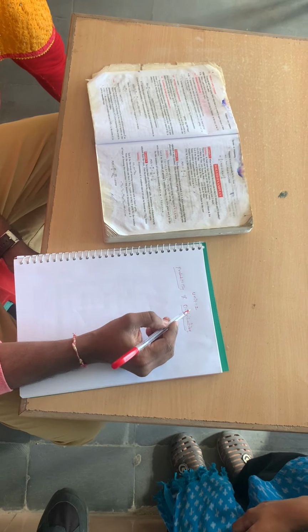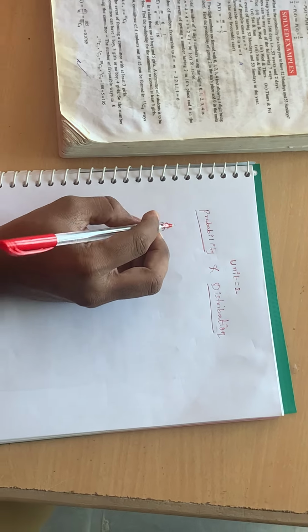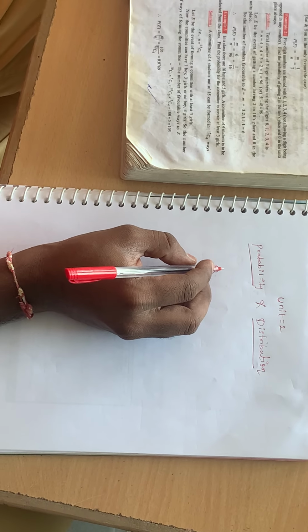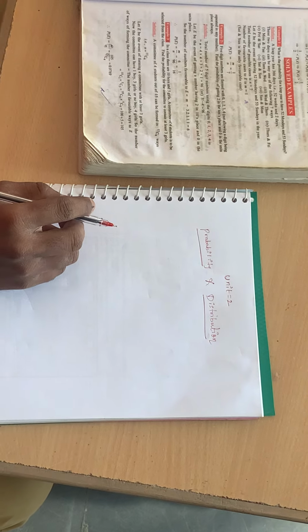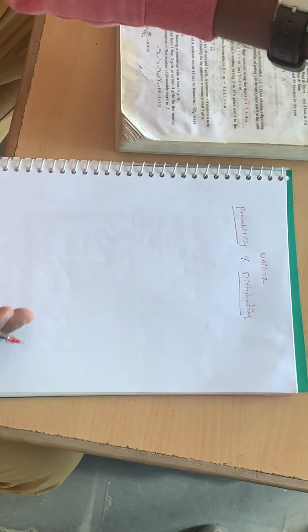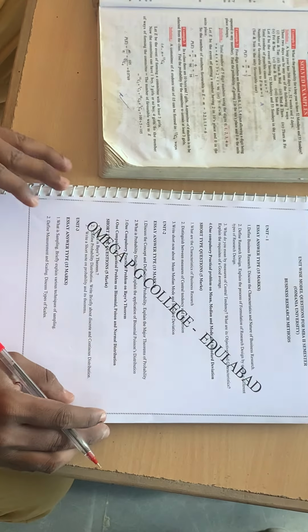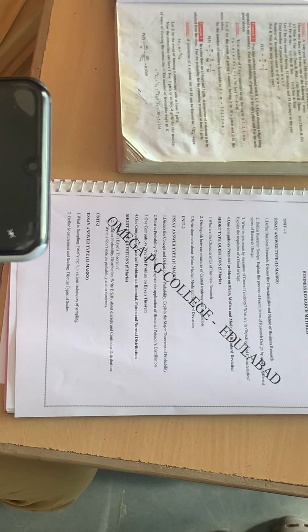So unit 2, probability and distributions. In the probability, basic definitions of probability and theorems of probability. Important questions. In the second unit, we can expect one theory question and one problematic one.